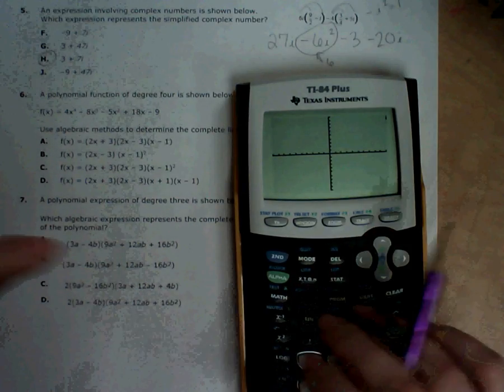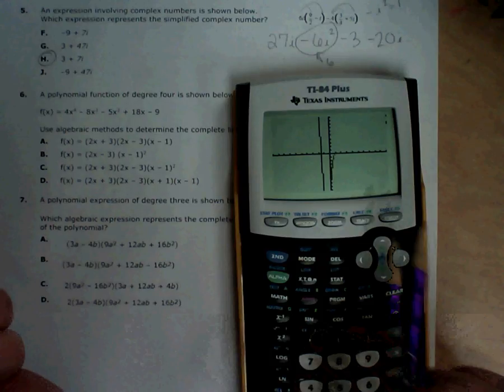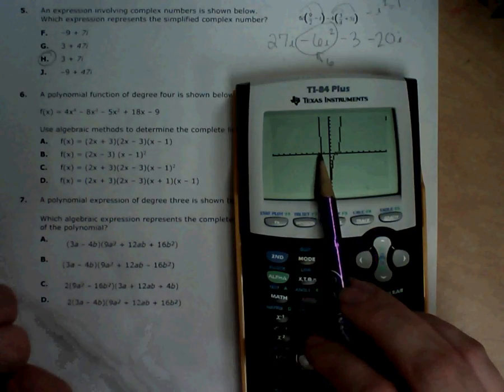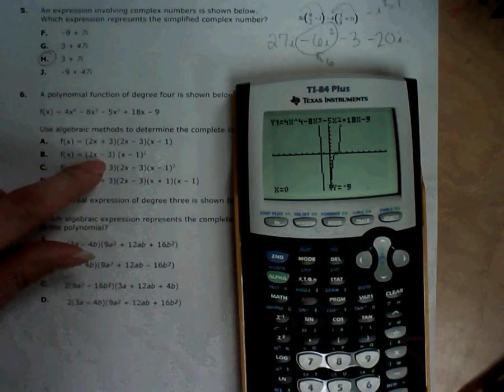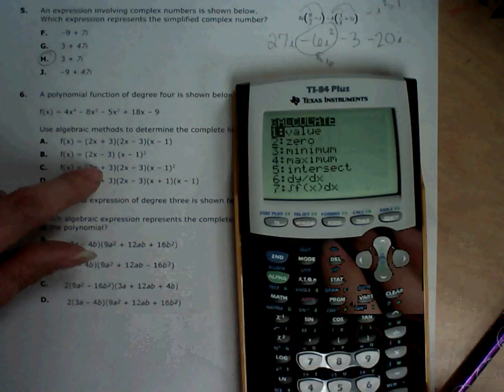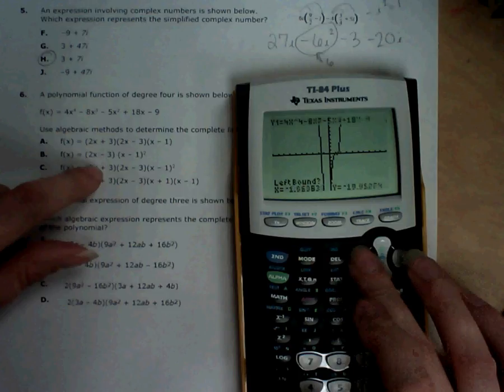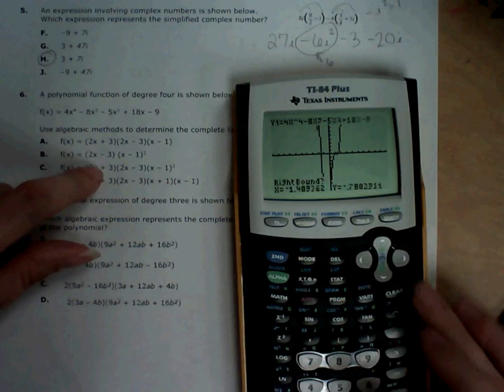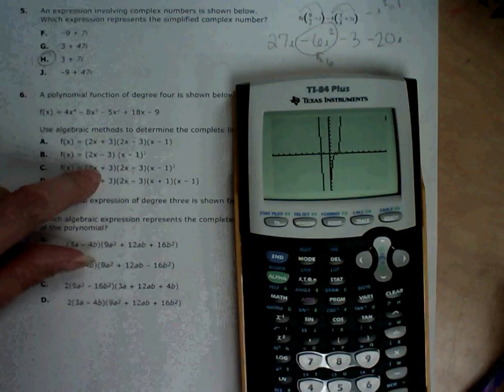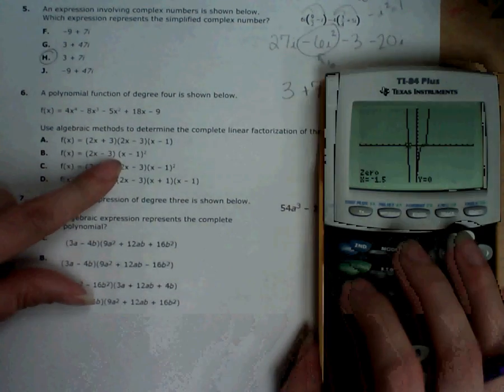We may be able to narrow it down based on the zero. So it looks like it went through 1.5 right there. You can find that exactly by going second calc, looking for the zero, go to the left of it, hit enter, the right of it, hit enter, enter one more time, and that tells you at negative 1.5.